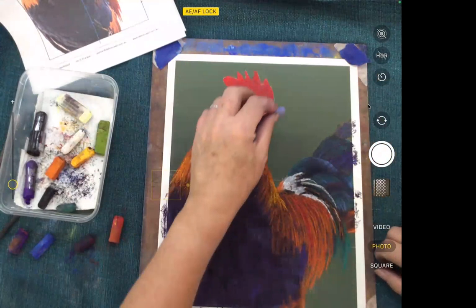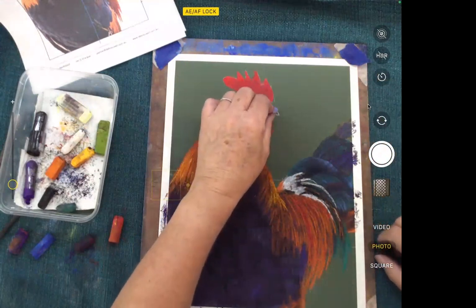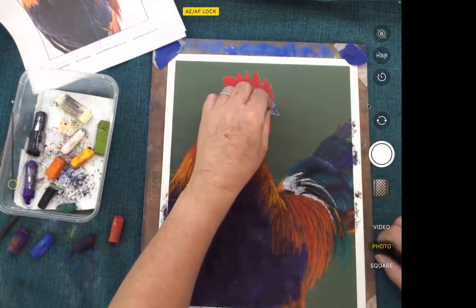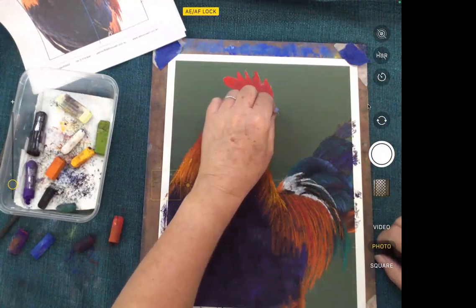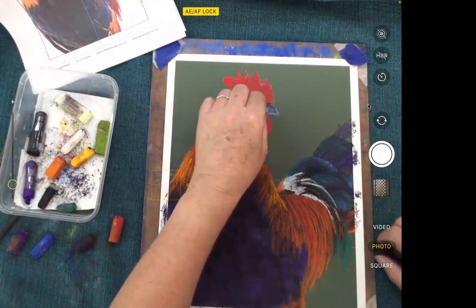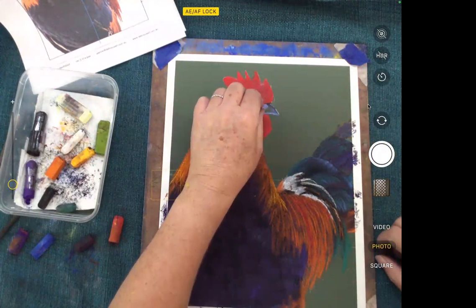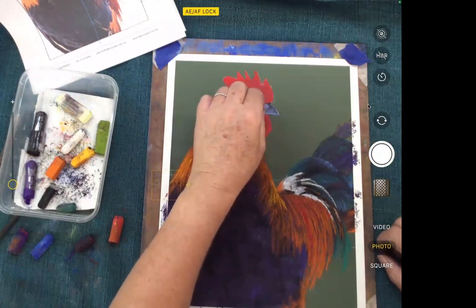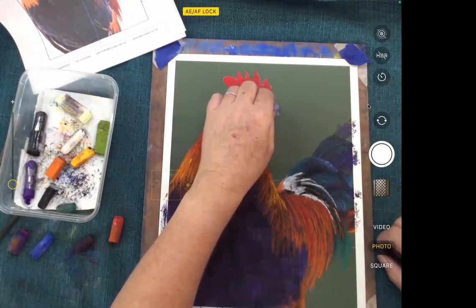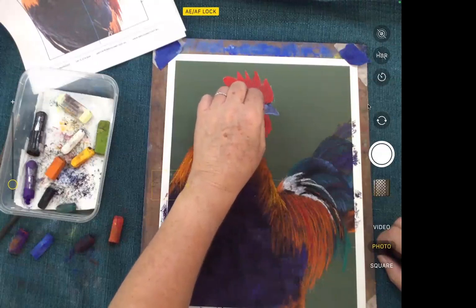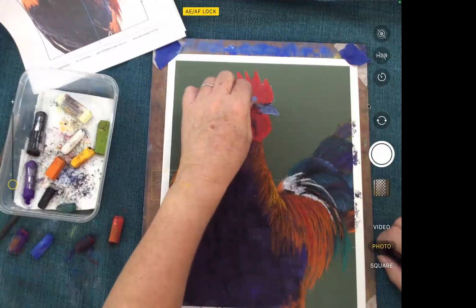So this is what you can do. If you don't have the exact colour that you need, you can just sort of make it. So let's fill the beak in with either a light blue or a creamy colour, just something that's not too dark and not too bright. Bring that through there, a grey if you've got a grey.